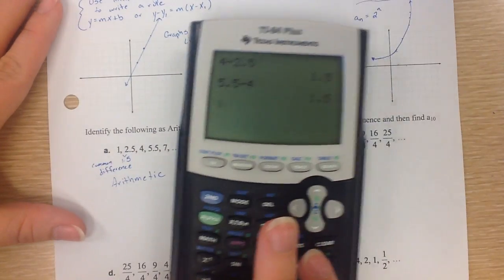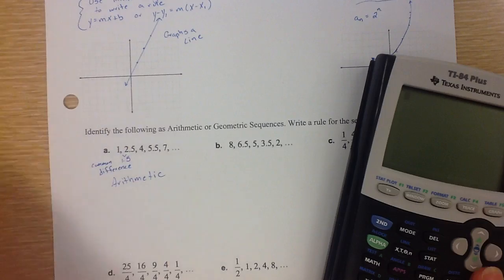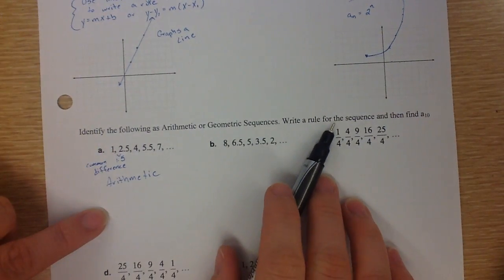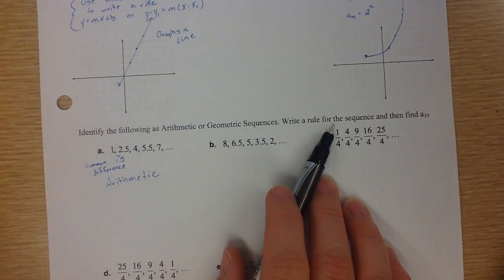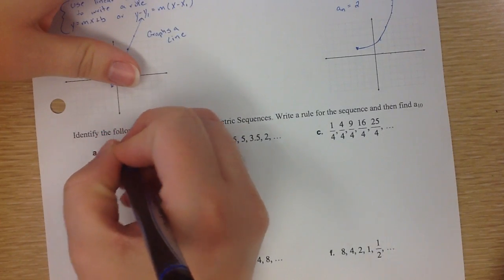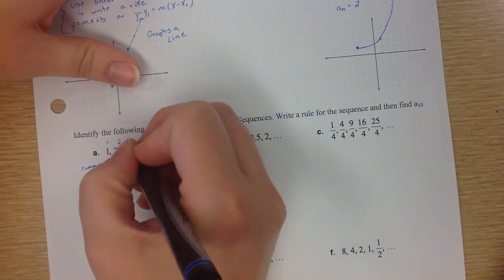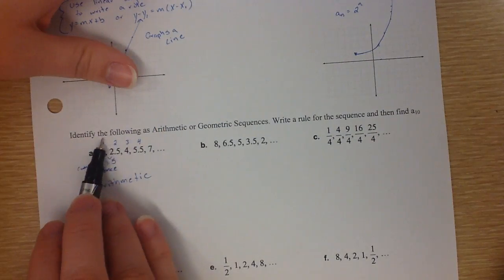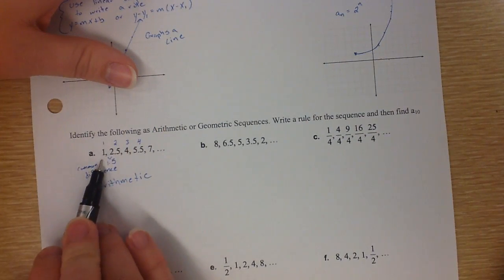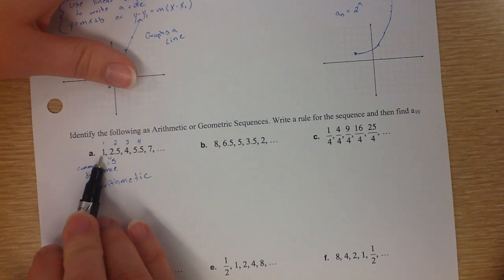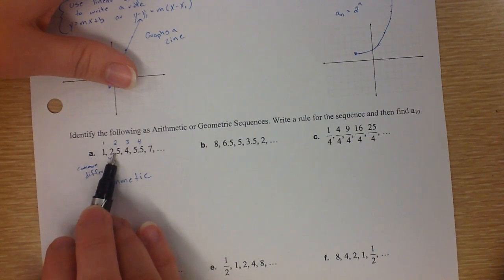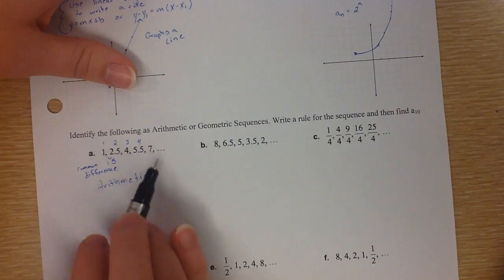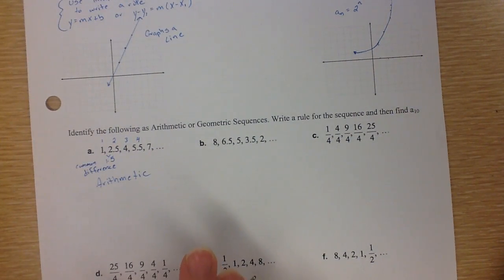It's an arithmetic one. Okay, so now we want to write a rule for the sequence. Okay, meaning when I put in a 1, I get out a 1. When I put in a 2, I get out a 2.5. When I put in a 3, I get out a 4. Meaning to find the first term, I would put in a 1 and it would give me that. When I find the second term, I put in a 2 and it'd give me that, and so forth. So there's a couple different ways of finding this.